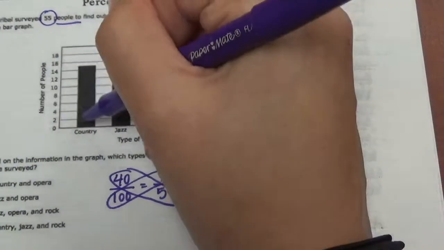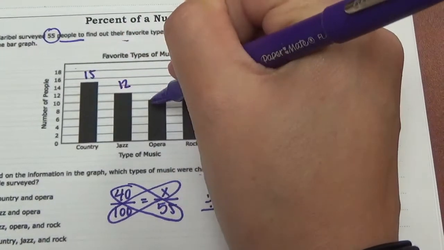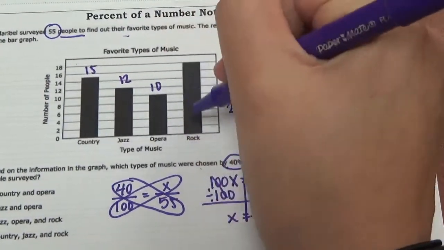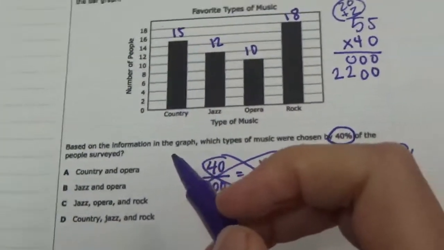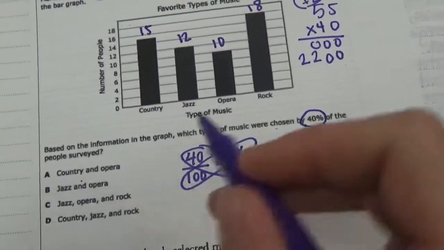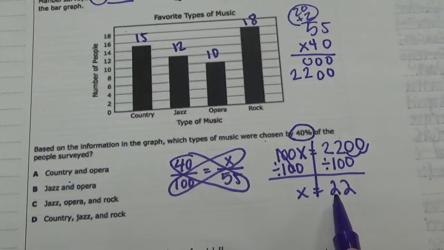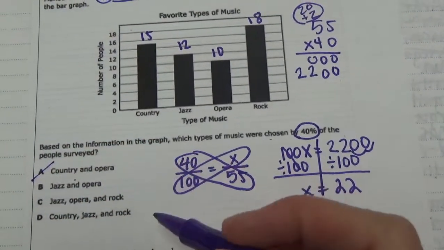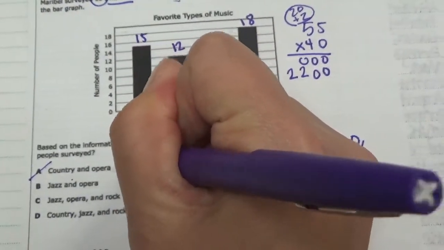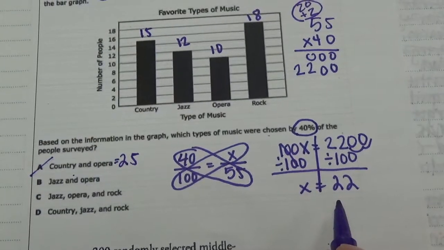Now I'm going to go ahead and write down how many people like each category. So here I have 15 people like country, 12 like jazz, 10 people like opera, and 18 people like rock. So let's go ahead and now look at our multiple choice. Country and opera. So country plus opera is 25. That is not 40% of the people. 25 is too high. So we're going to cross it off. So that's not going to equal 40% of the surveyed people.